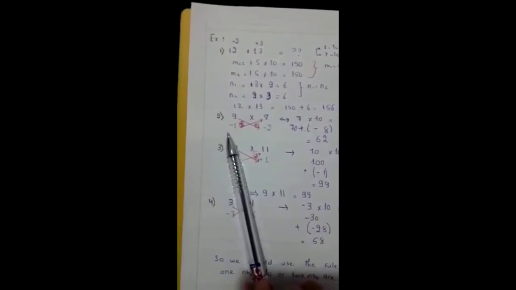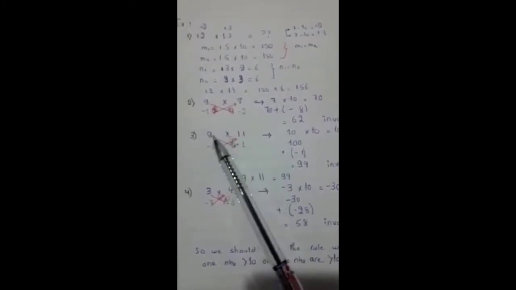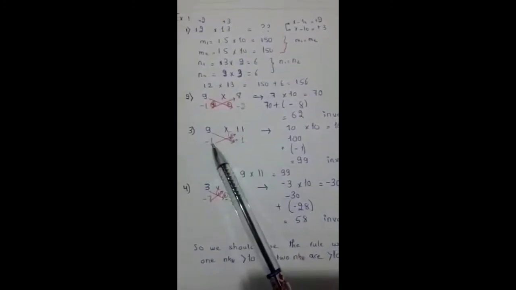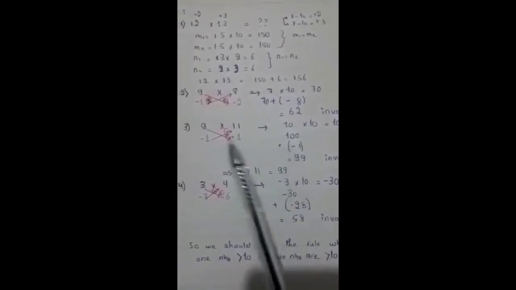So n1 does not equal n2. We cannot use this method and the answer will be invalid. Here one of these numbers is less than 10, so we should check. 9 times 11: m1 is equal to 100 and m2 is equal to 100, so m1 equal m2. We can continue. n1 is equal to 1 times minus 1, which is equal to minus 1. The answer will be 99, which is a true answer for multiplication of 9 times 11.